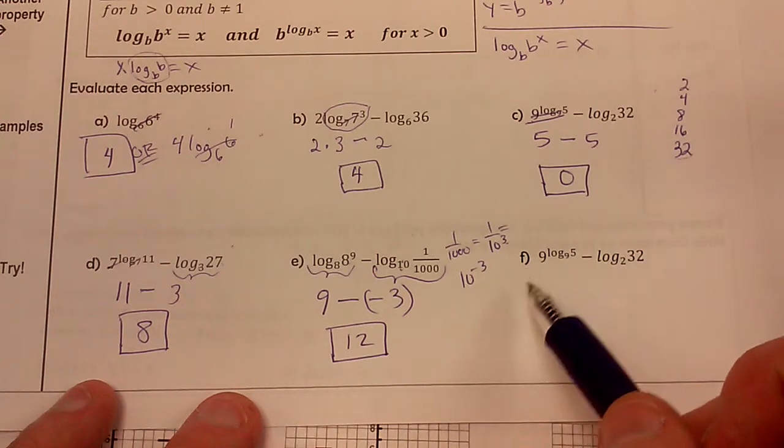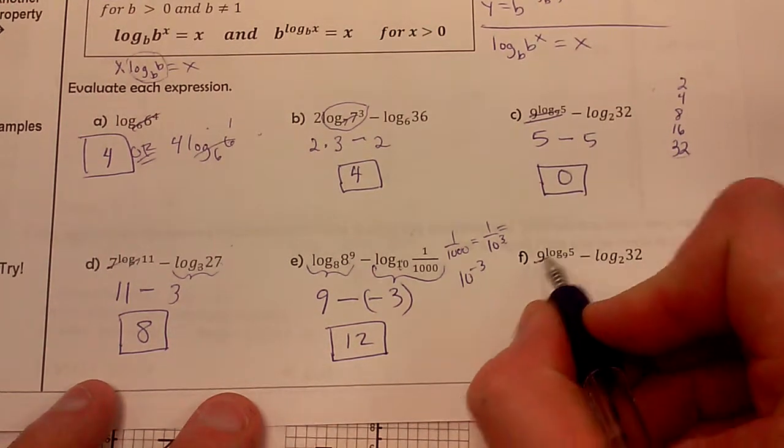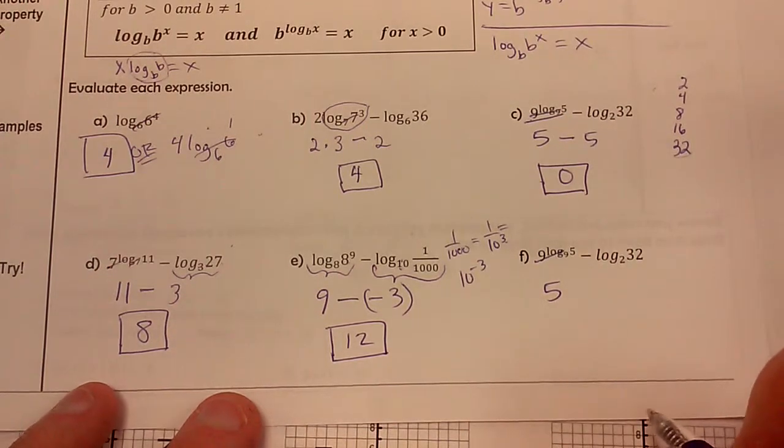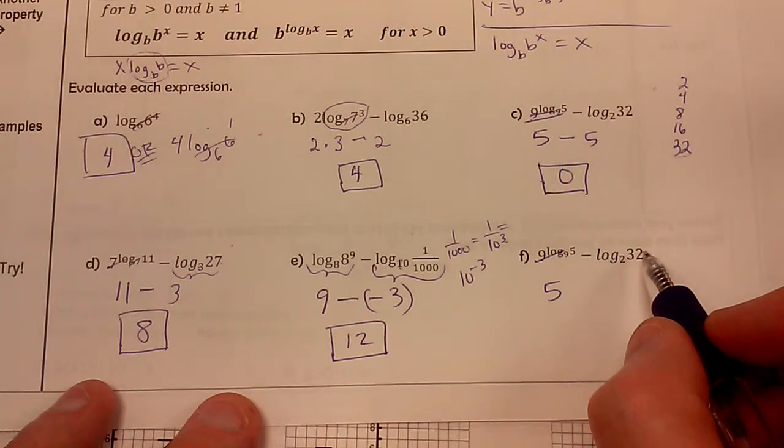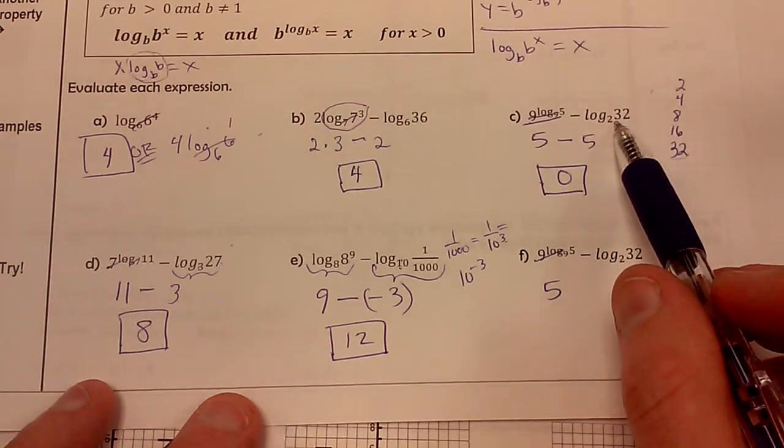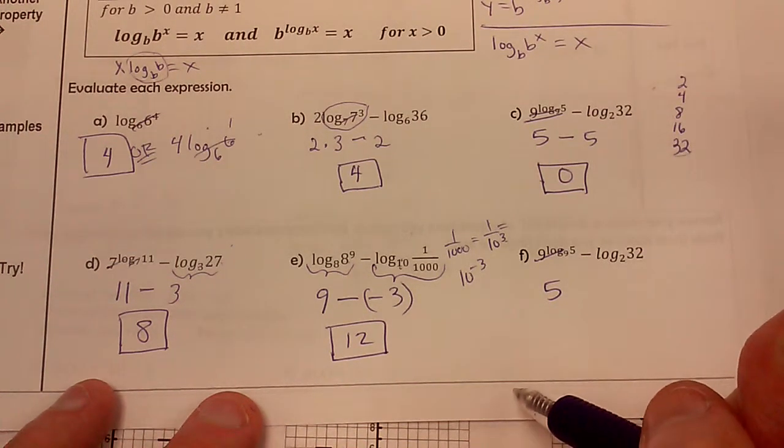All right, so on this last one, F, I've got bases that match. Let's get rid of that. Call it the number 5. And then 2 to what power is 30? Didn't I already do this? I must have messed this up. Oh, here it is. Oh, I did. I totally messed this up.